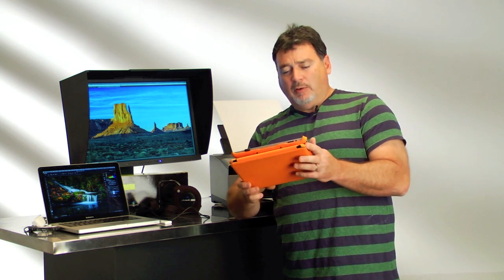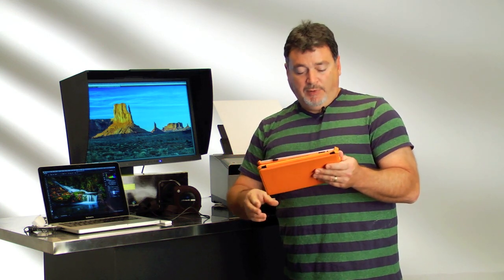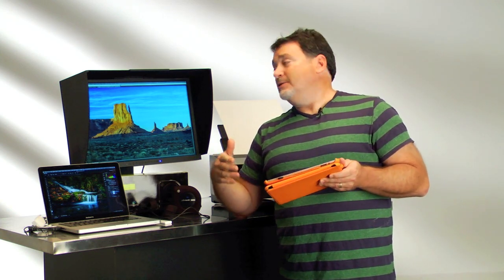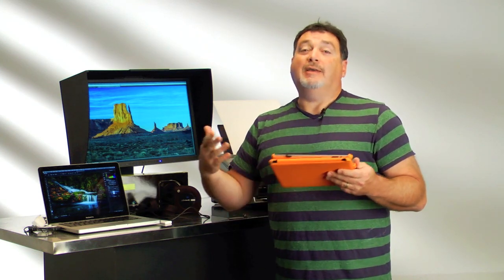Someone asked about why monitors are drifting. Is it just time or is the monitor degrading? Mostly it's just variations in the electronics. As the thing warms up and over time, it's going to start to drift. The electronics are going to fluctuate a little bit. Yes, monitors degrade over time as well.